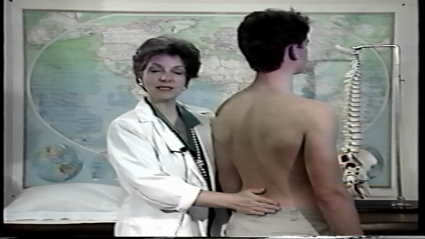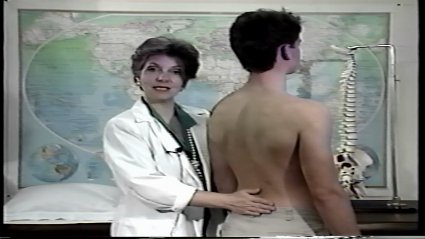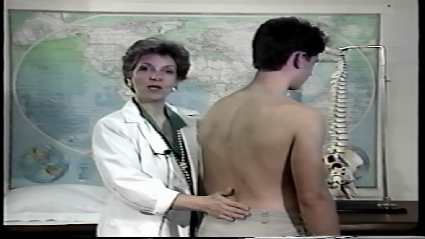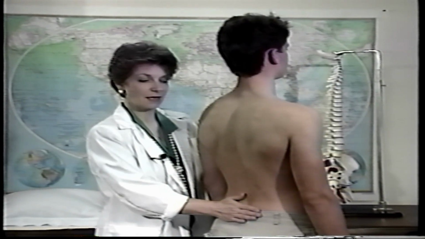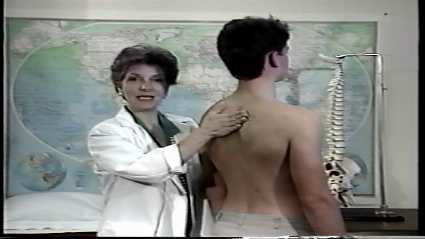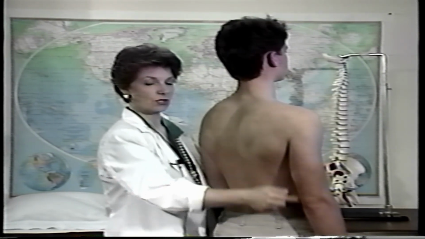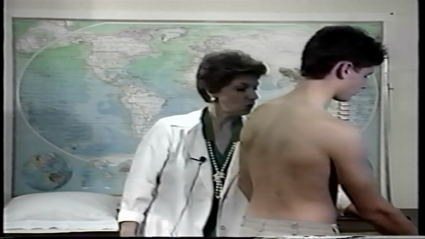We want to support this in sitting because in sitting the tendency is to slump and to let the body flex forward. So we want to support the low part of the back, which is then going to help maintain the alignment for the rest of the body, so we'll get the ear, shoulder, and hip. Let's bring over a chair and show what we mean.